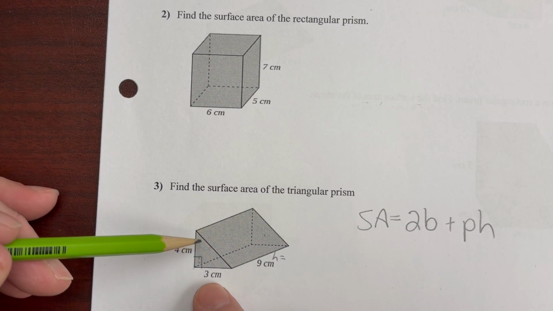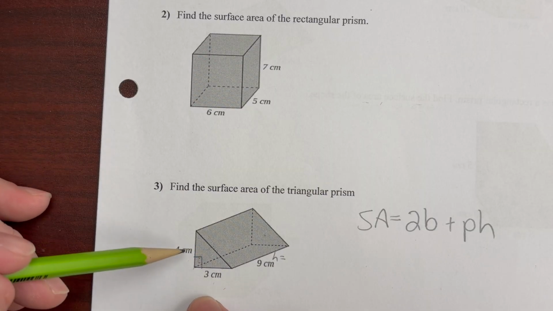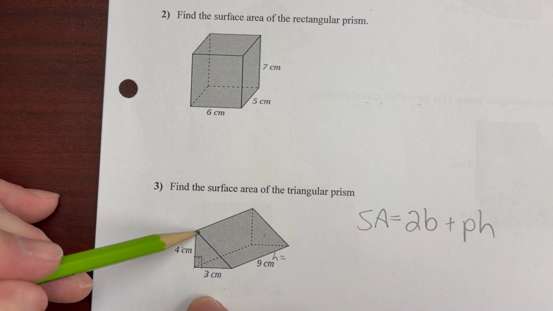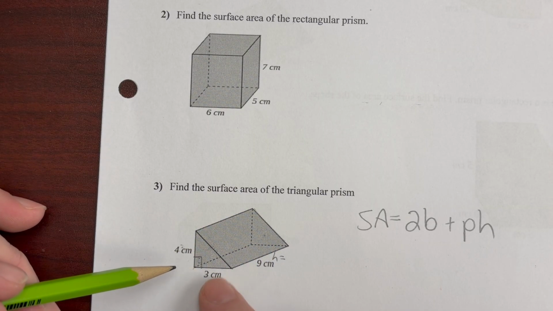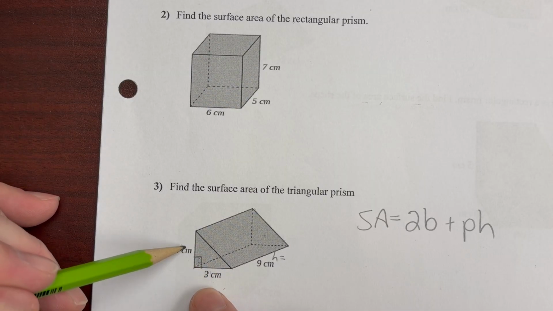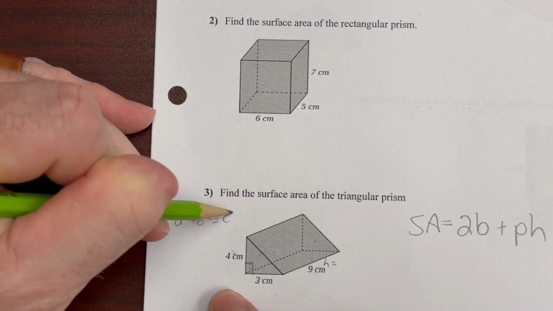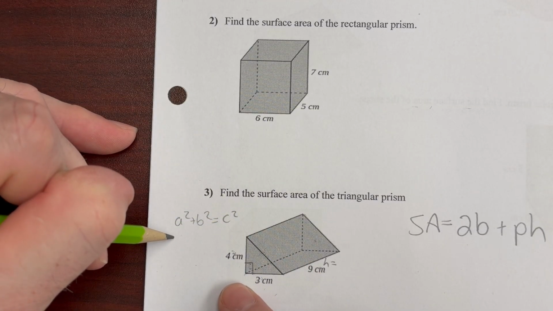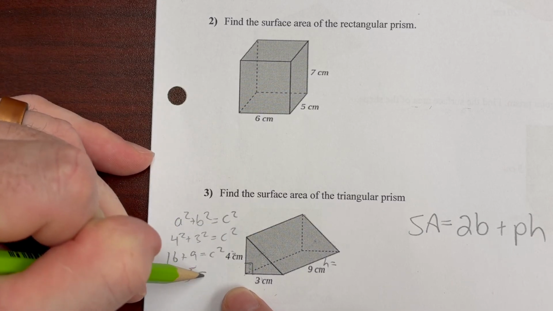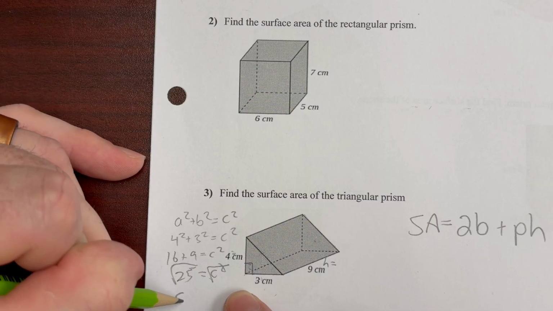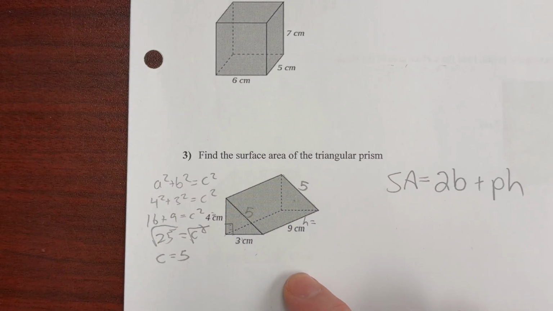You may notice we're missing one of the measurements we need for the perimeter. We have what we need for the area, but this distance is not given here. If you remember finding the hypotenuse when we know the two legs, easy peasy: a squared plus b squared equals c squared. So 4 squared plus 3 squared equals c squared. 16 plus 9 is 25, equals c squared. Square root both of those. The c measurement is 5. That was quick and easy.